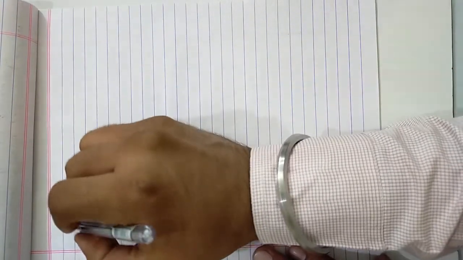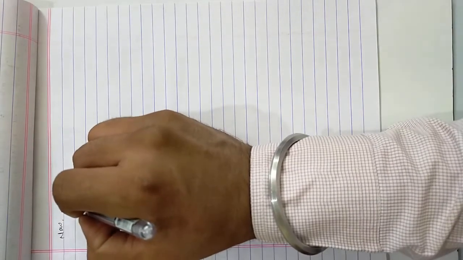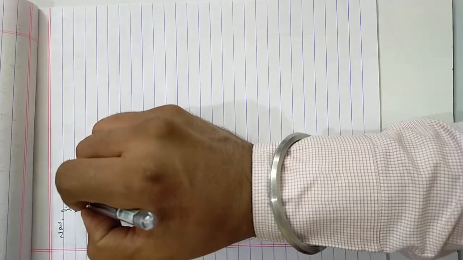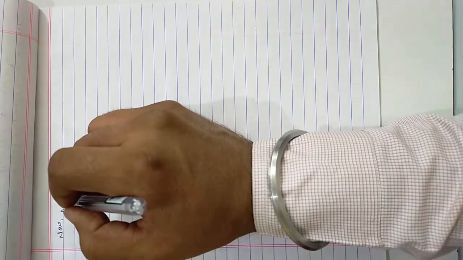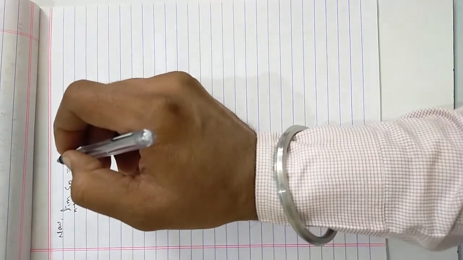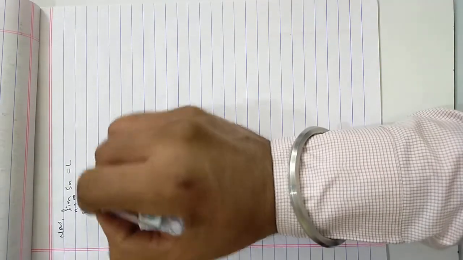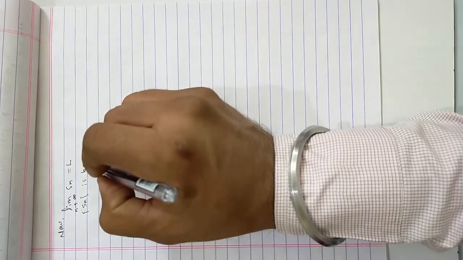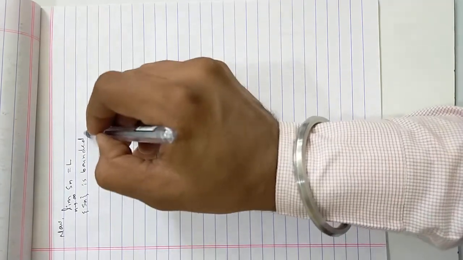Now, suppose the limit of the sequence Sn is L, as it is given. Every convergent sequence is bounded. We know the result. So as it is convergent to limit L, the sequence Sn is bounded, because we have seen that every convergent sequence is bounded.